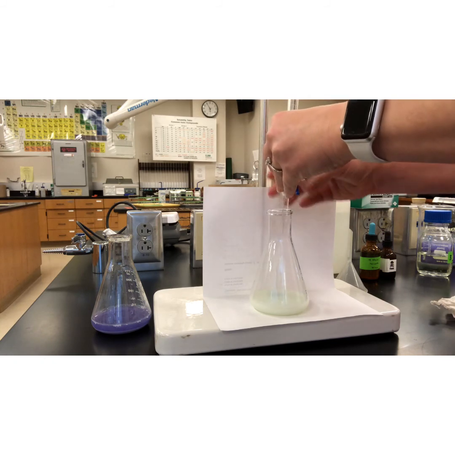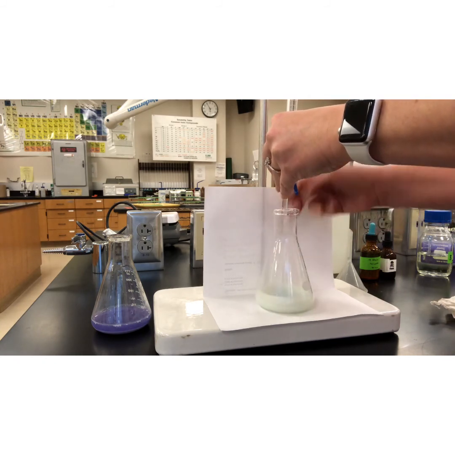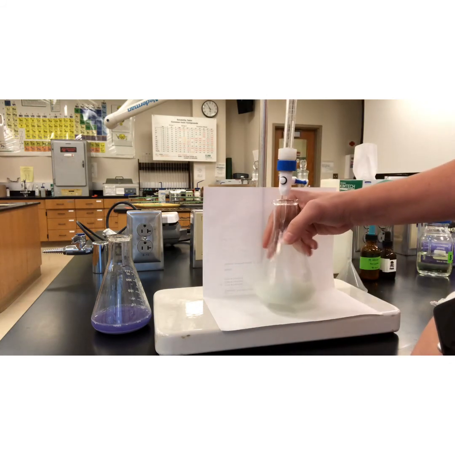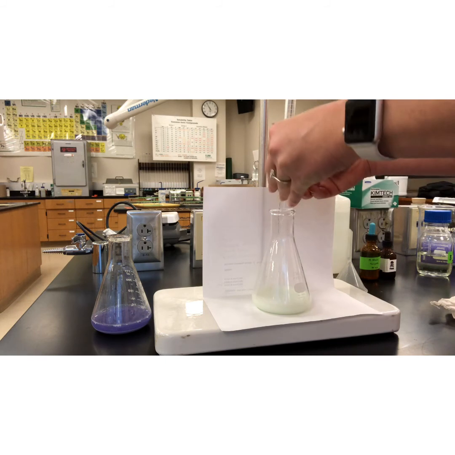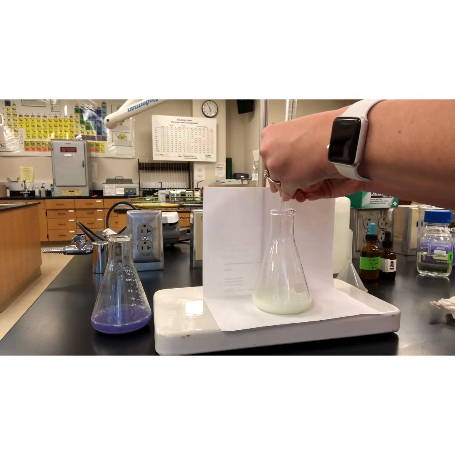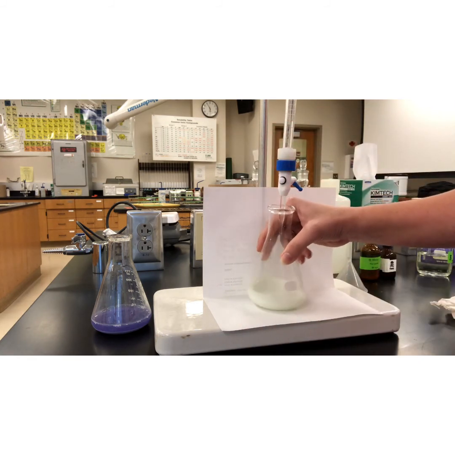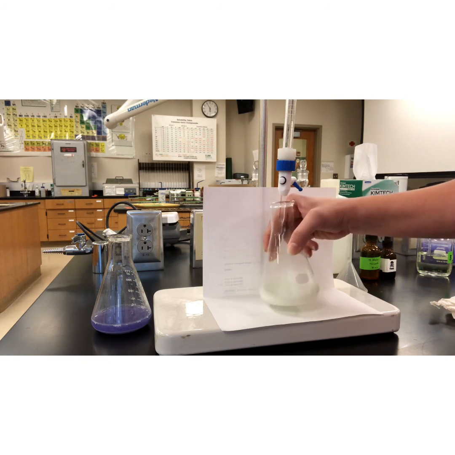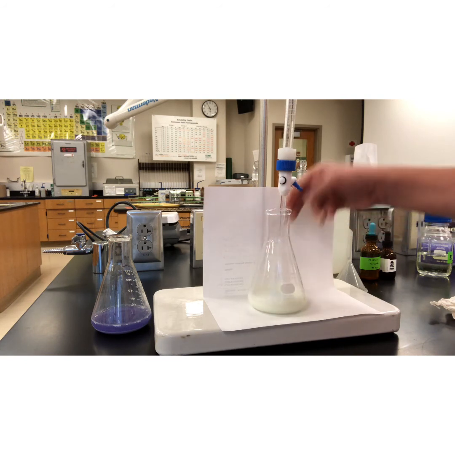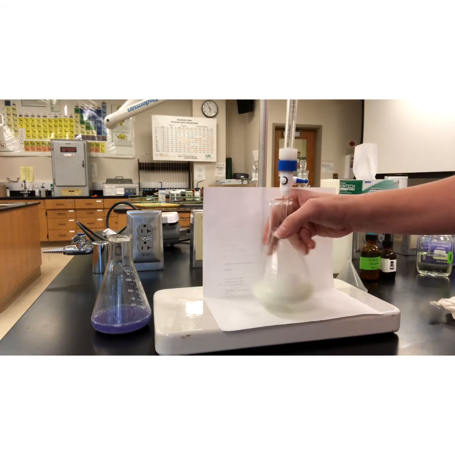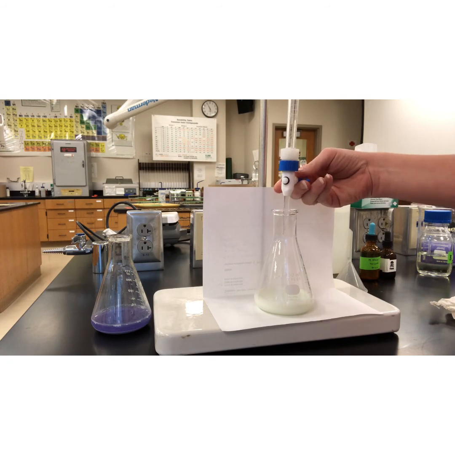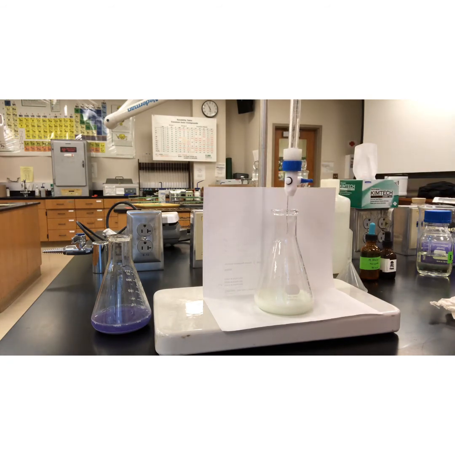About 13 milliliters, a good amount left to go. Let's see, we're at 17.7.